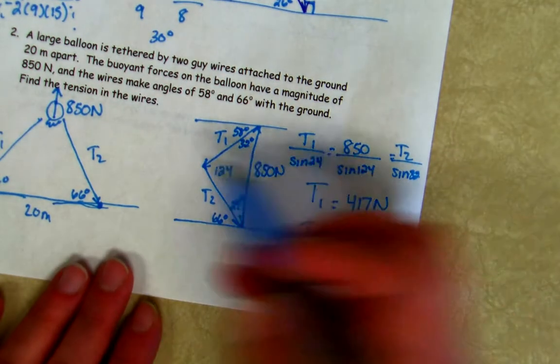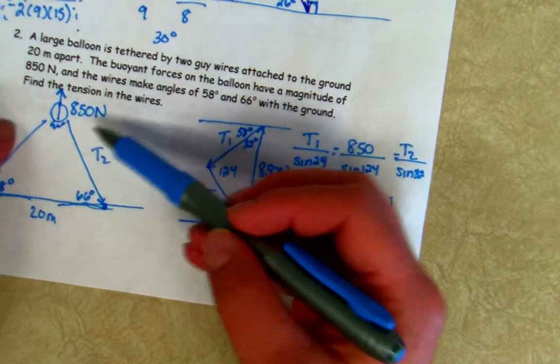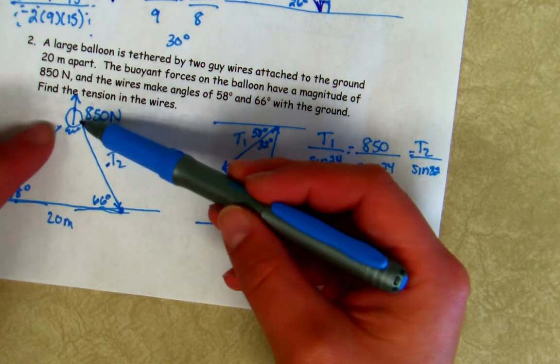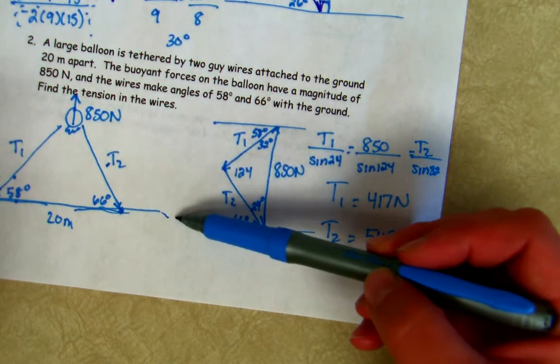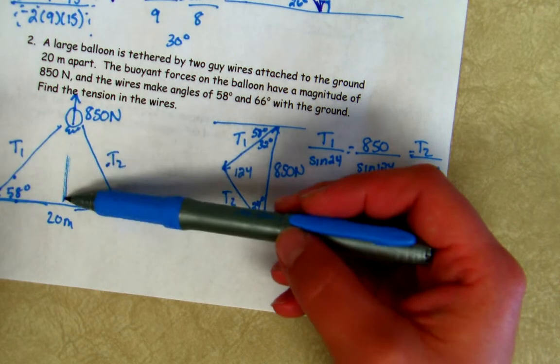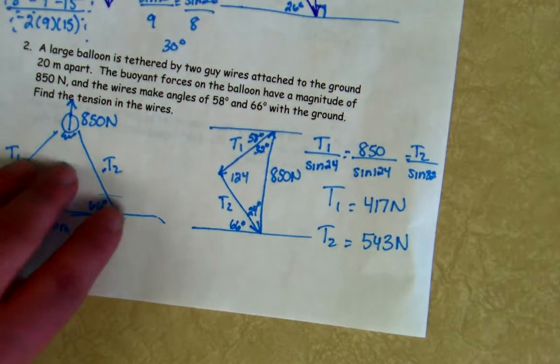And these actually work out to more than the 850 newtons, which makes sense because not all of the energy, or the force, is pulling straight down. Some of it is pulling horizontally. So there's a little bit more happening here, and in total we're counteracting an 850 pull of gravity, but some of our energy is being wasted horizontally.